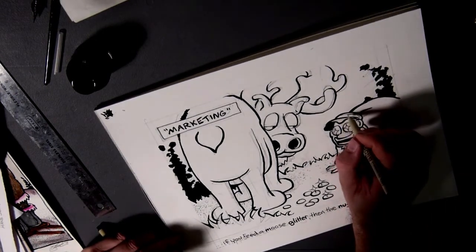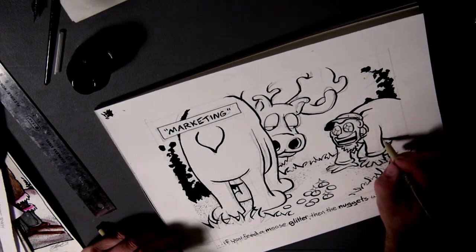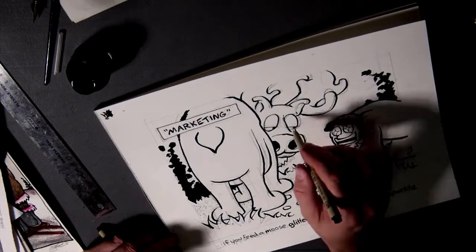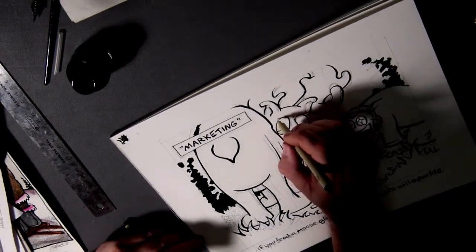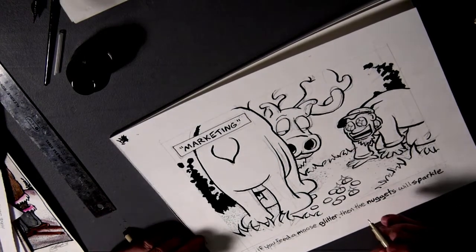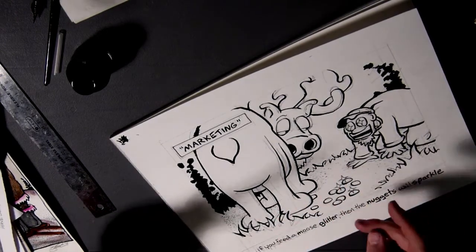And maybe a couple little touches of detail and some texture scattered throughout here. And that looks pretty good. I should give the moose a little bemused eyebrow here as well. Okay, I think everything else is pretty much knocked in here.